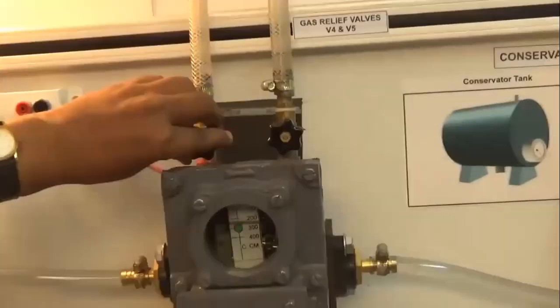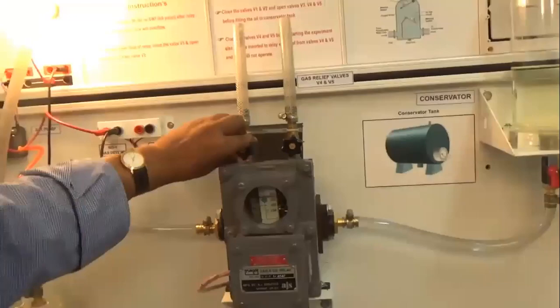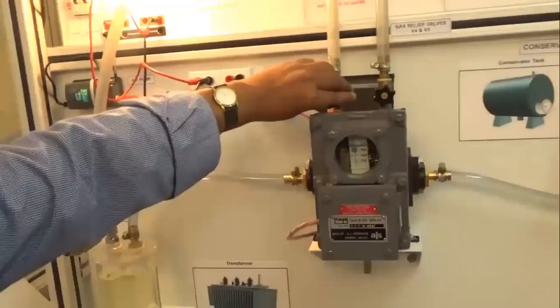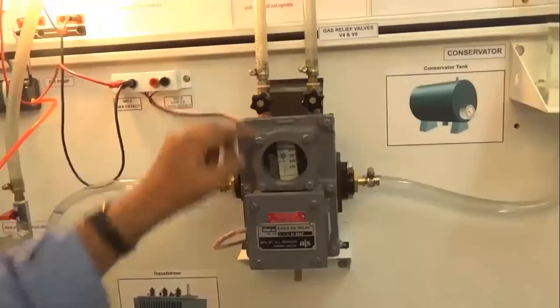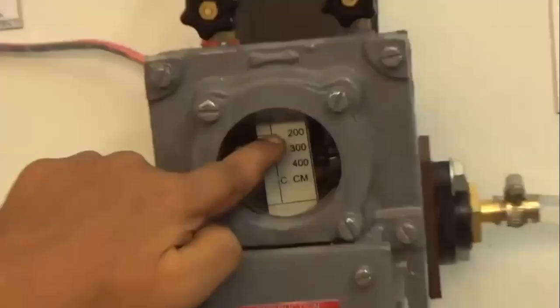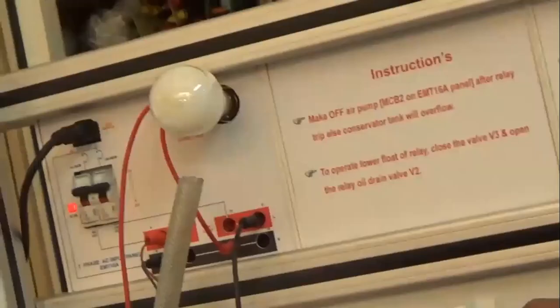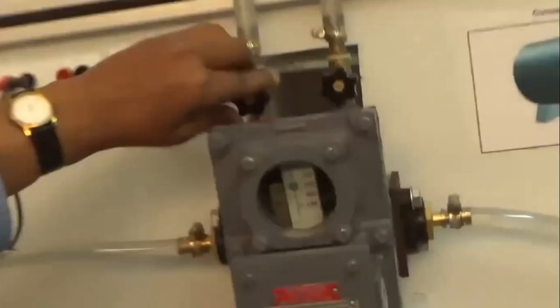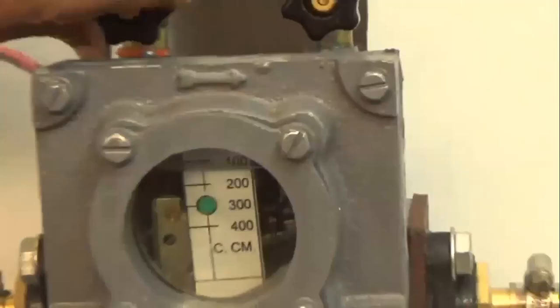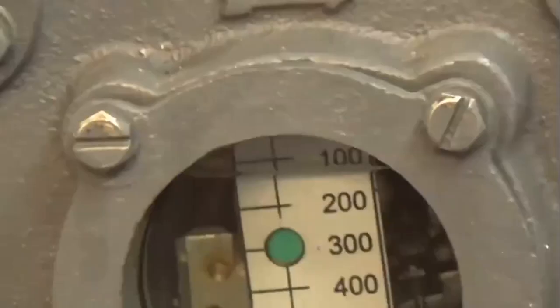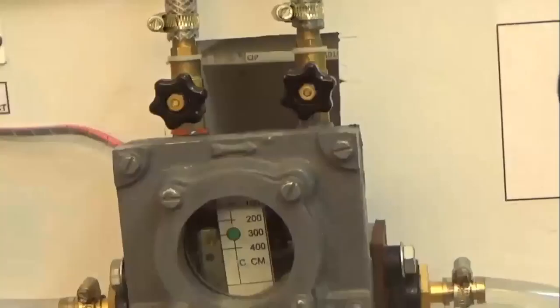How to take it off? You have to just release this gas. Just release this gas, and the oil will reach up to 100 cubic centimeter, and the lamp will be made off. For that purpose, there is a gas relief valve. If I shut it, then that fault will appear again.